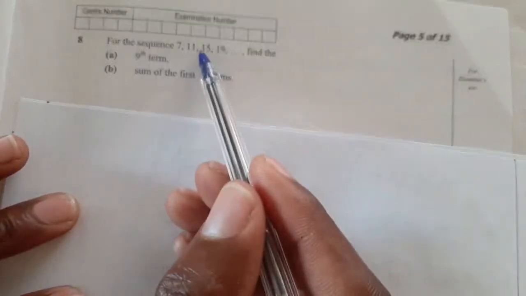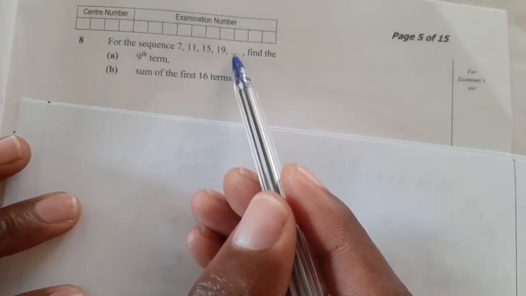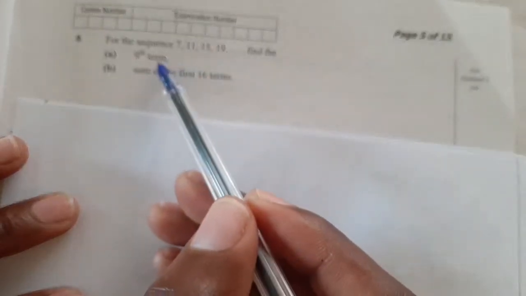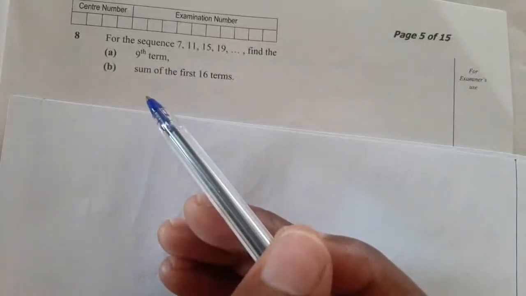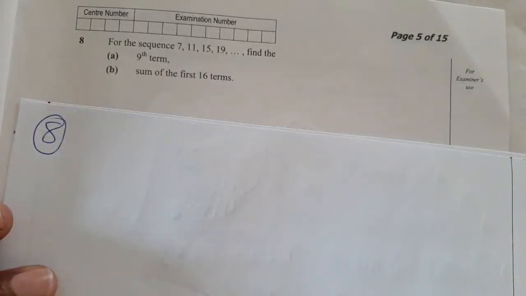So question 8 is saying, for the sequence 7, 11, 15, 19, find the ninth term. So this is AP, arithmetic progression. The way we handle arithmetic progression, you need to remember now the formulas first of all.